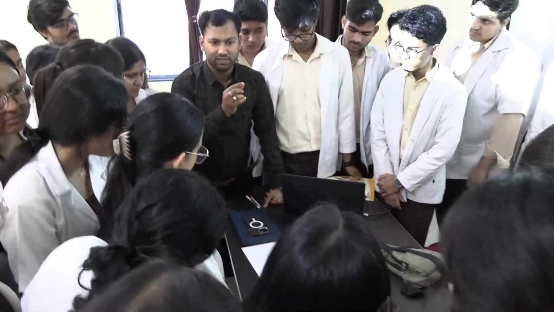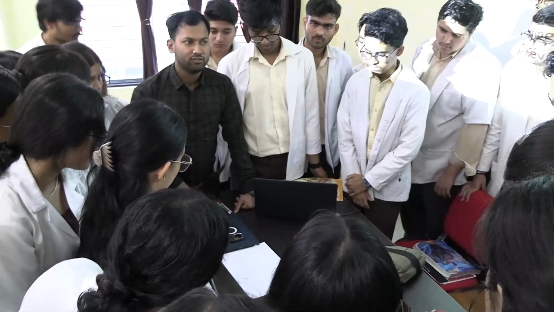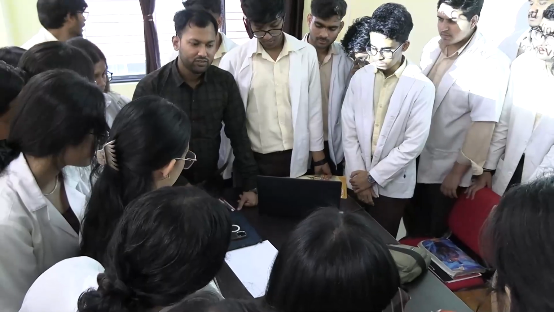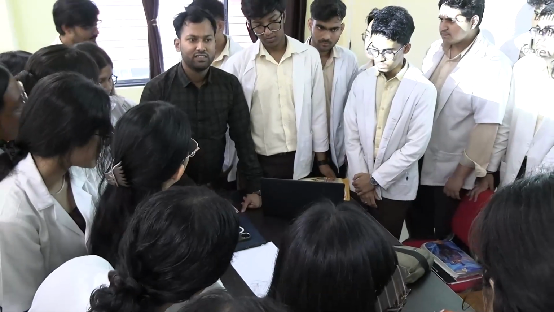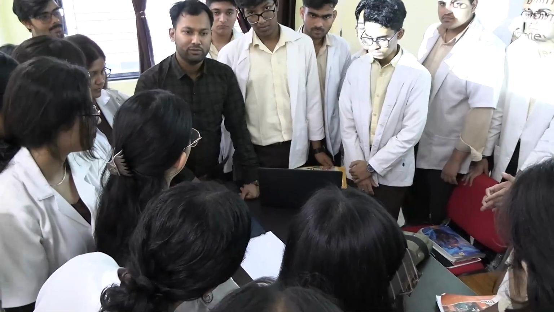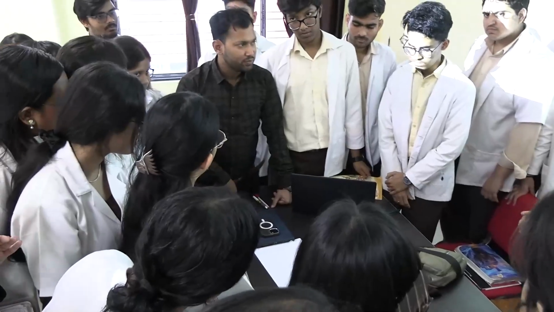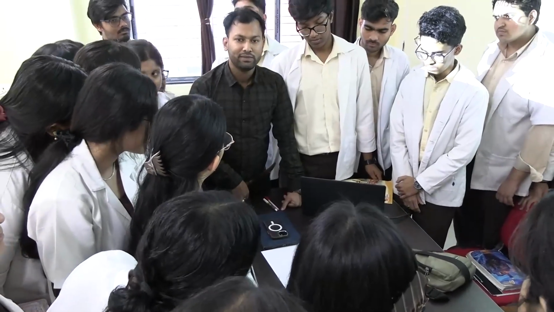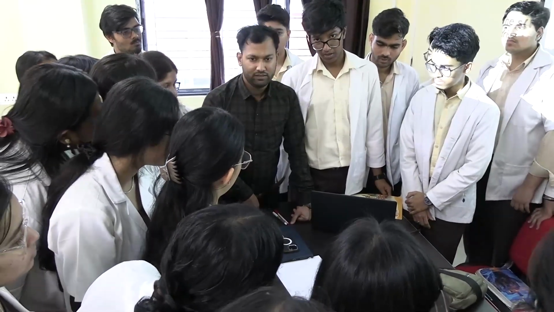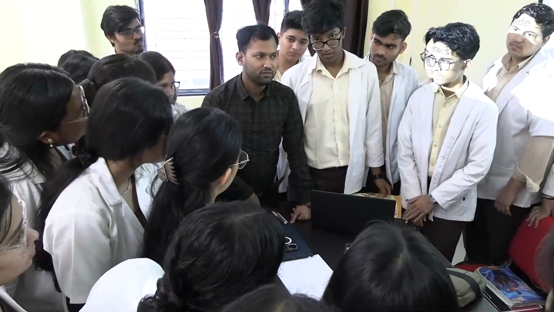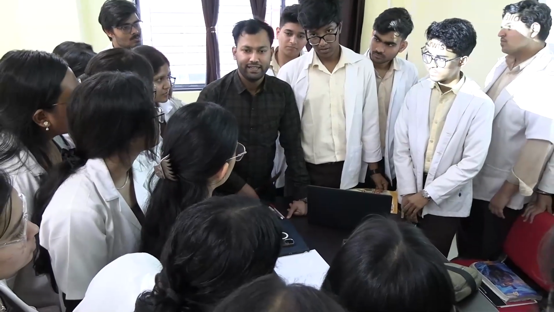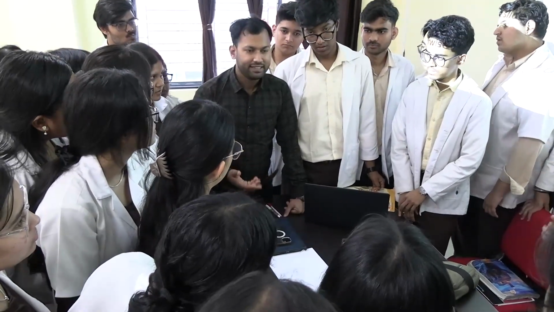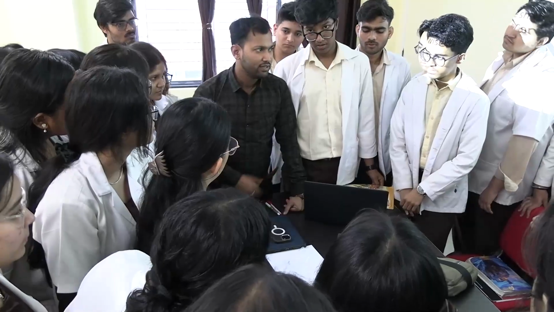I have shown you a picture. There are dot-like things. So this clump formation will be there, and the specific clump formation will tell you about the blood group. If there is clump formation in anti-A, then what is the blood group? Anti-A is acting against blood group A, so obviously it will be A.